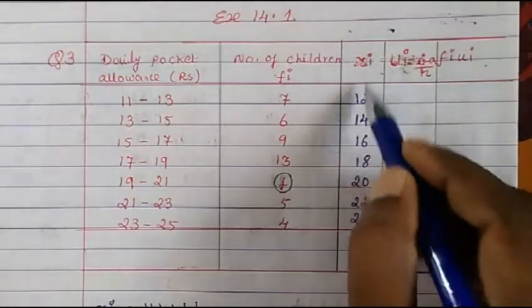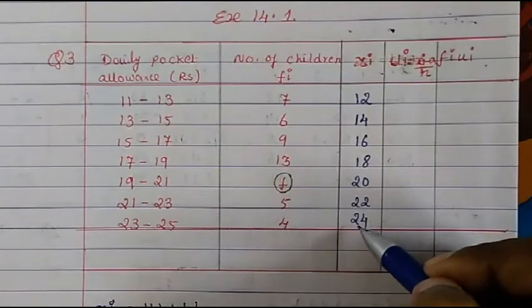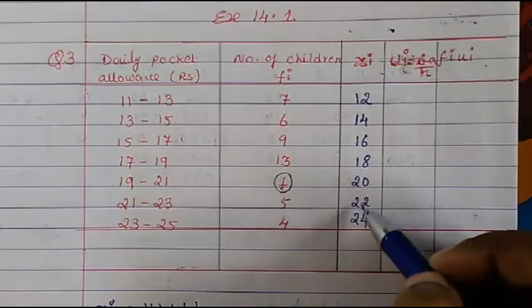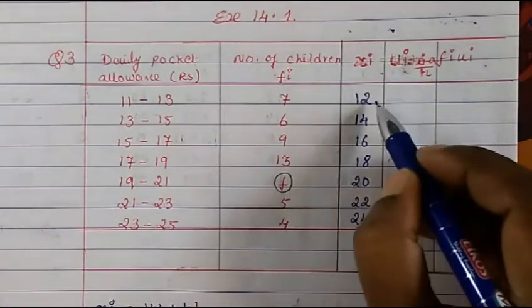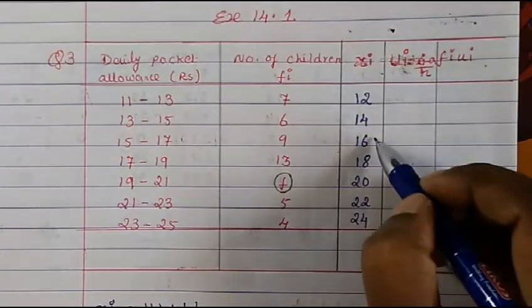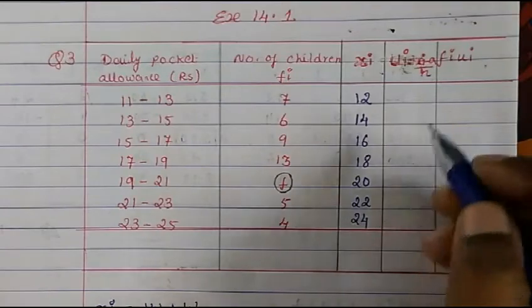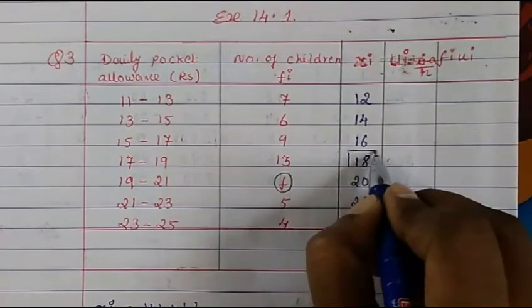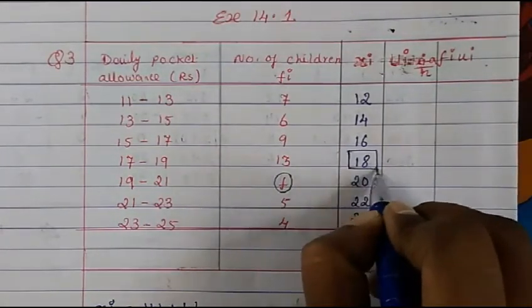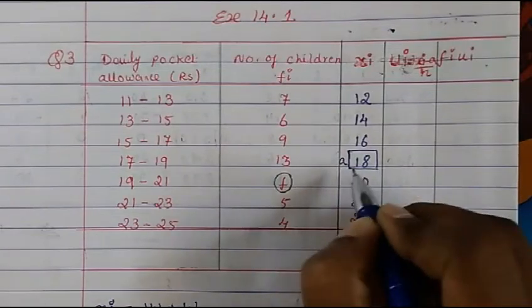That is from assume, we have to assume the mean here. So xi column you have to see. Xi column, you see how many numbers are there? 1, 2, 3, 4, 5, 6, 7 are there. So exactly center value you have to take. Center is this 18. Okay, this is our A.